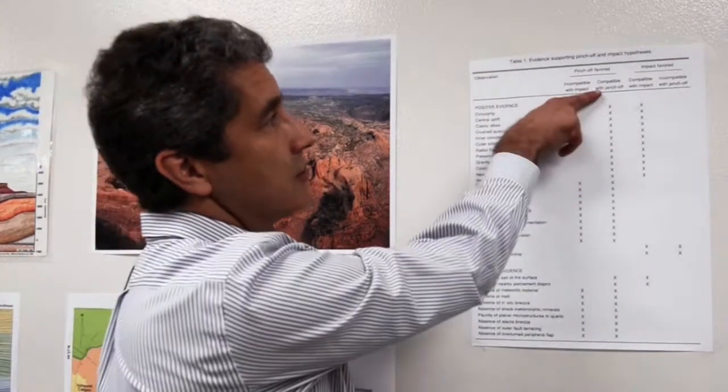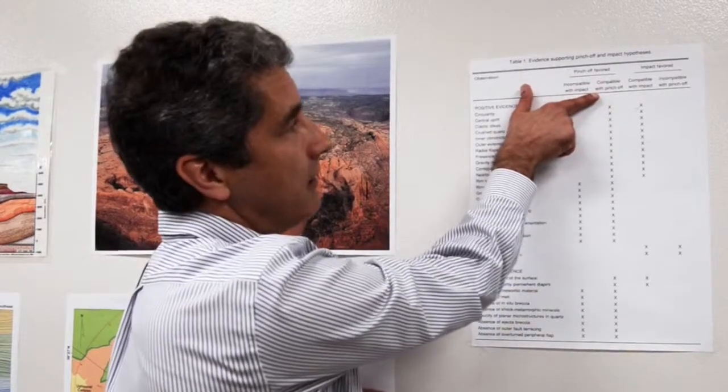So when we look at all of the observations that have been made around Upheaval Dome, they really fall into three categories, and that's what this table is trying to show. The first are the observations that are consistent with the pinch-off model, which is the salt tectonics model, and also compatible with the impact model.